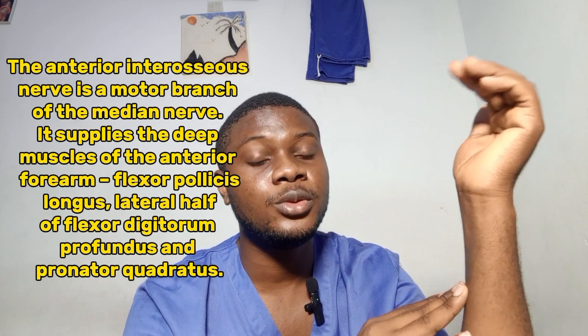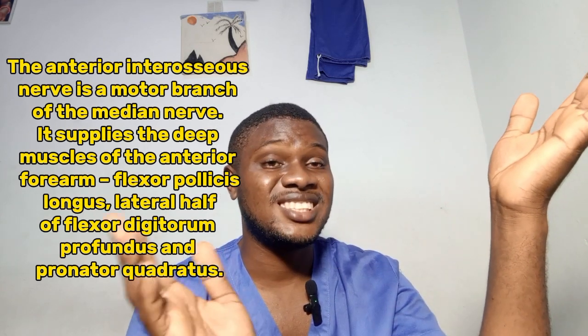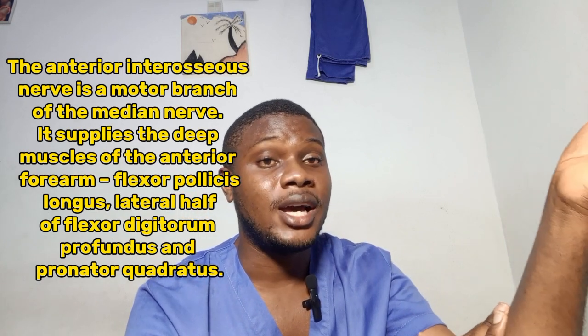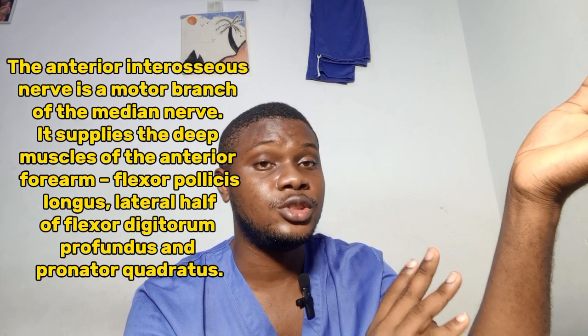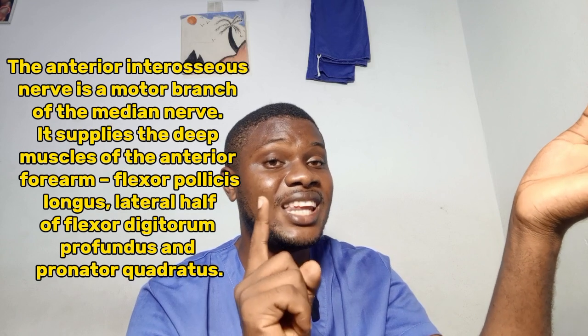Then in the arm, I skipped something. The arm is going to give one of the largest branches, that is the anterior interosseous nerve, that will supply the flexor digitorum profundus, the lateral part of flexor digitorum profundus. So it will be supplied by the largest branch, the anterior interosseous nerve. So it's as simple as that.